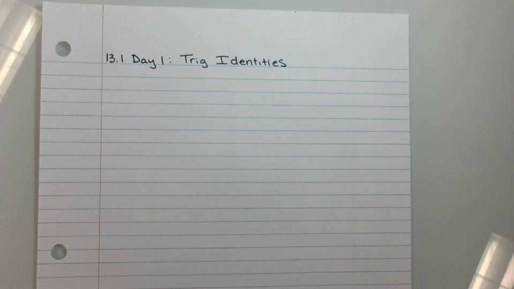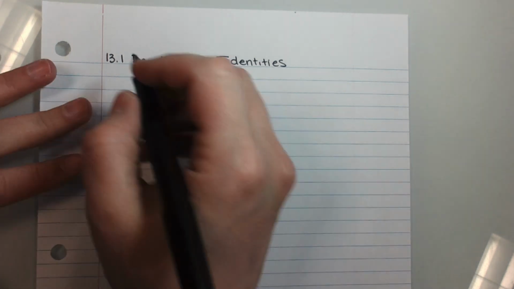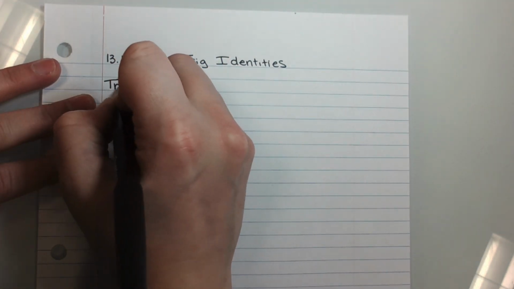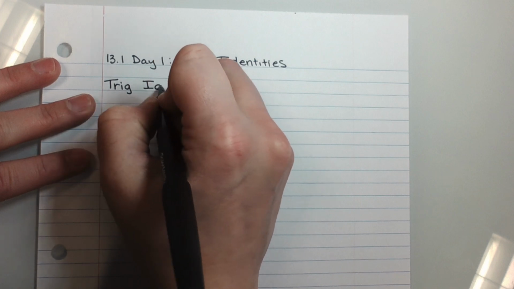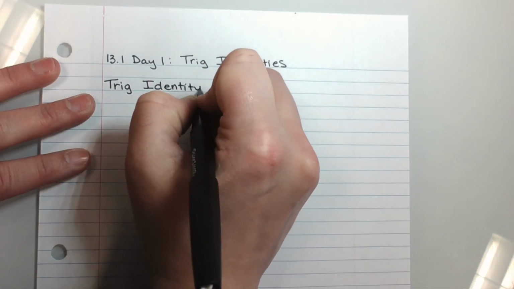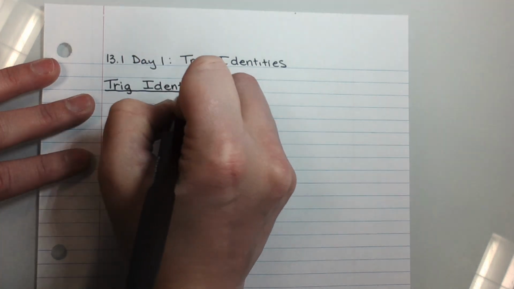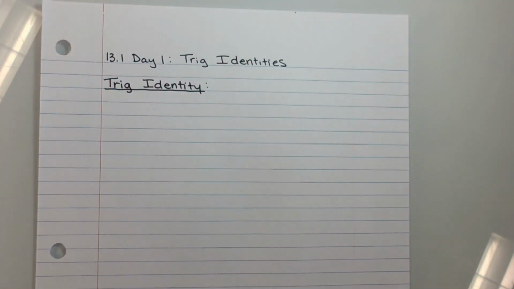Because the beginning of chapter 13 focuses in on the idea of trig identities. Does anyone remember what an identity is from a previous class? And just to be clear, I expect the answer to probably be no, because most of the time the actual term identity gets kind of overlooked.